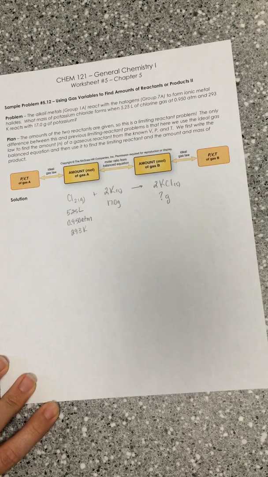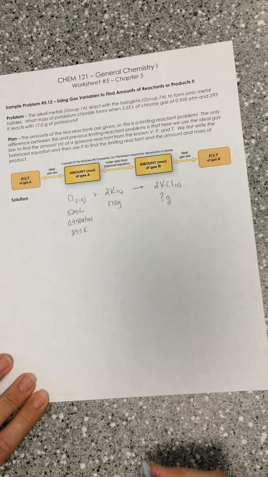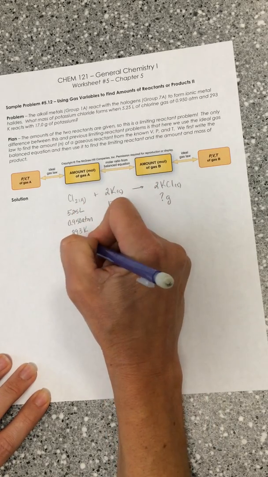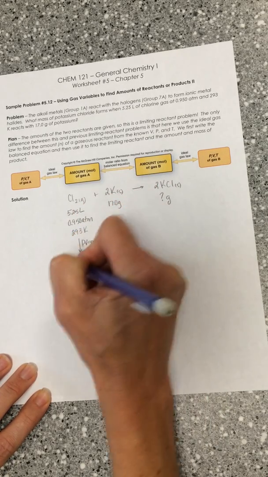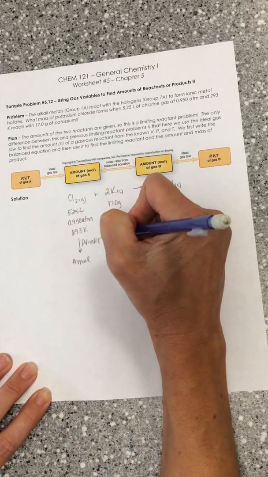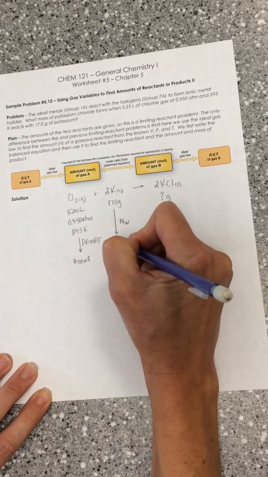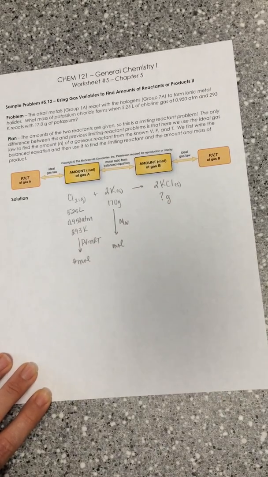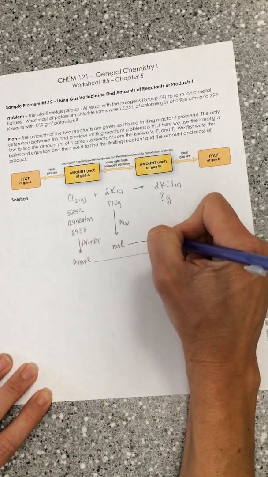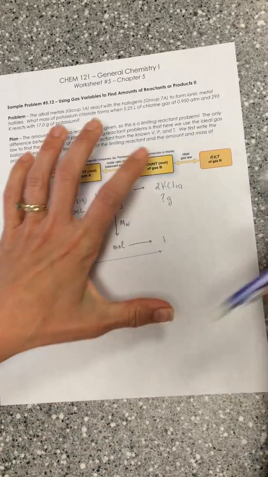So again, hopefully it's obvious to everybody from all the work that we did in Chapter 3 that we can use PV equals nRT to figure out the number of moles that we have of chlorine gas. We can use a molar mass to figure out the number of moles that we have of our potassium. And we can use our balanced chemical equation to figure out the number of moles of KCl that each one of these will make.